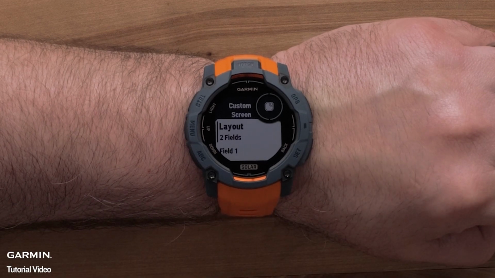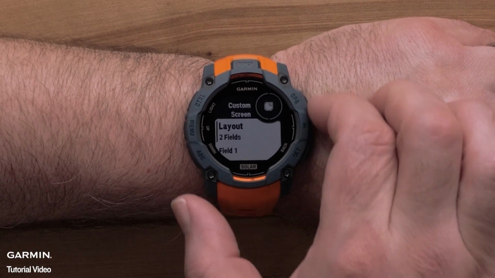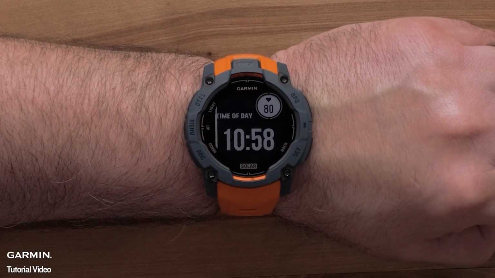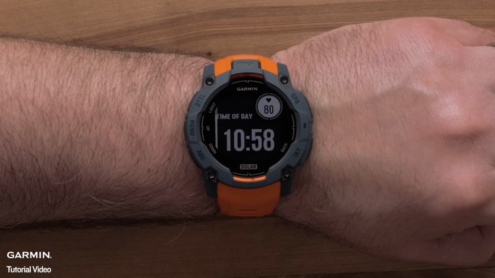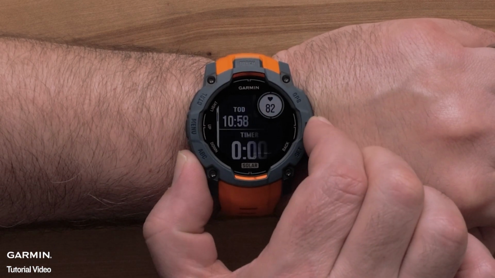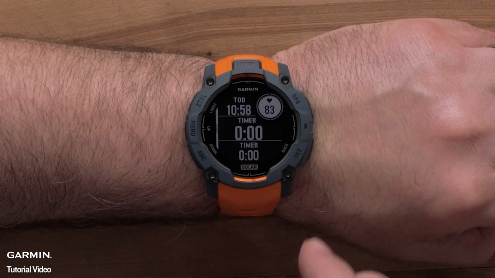This will bring you to the Custom Screen menu. Select Layout if you want to change how many data fields are shown on the screen. Scroll over the available options and select the one you prefer.